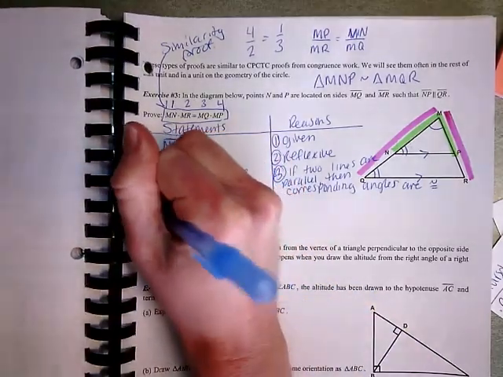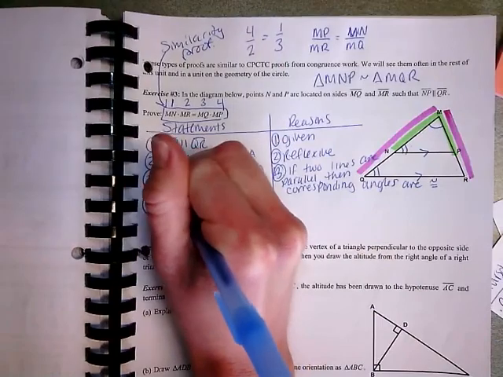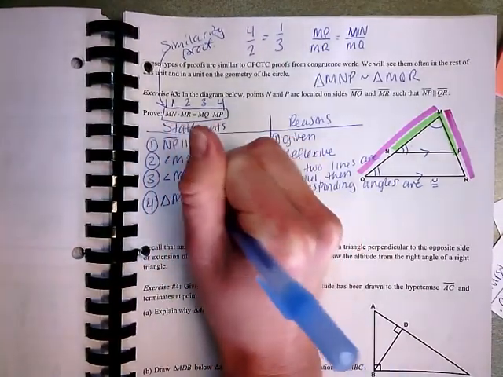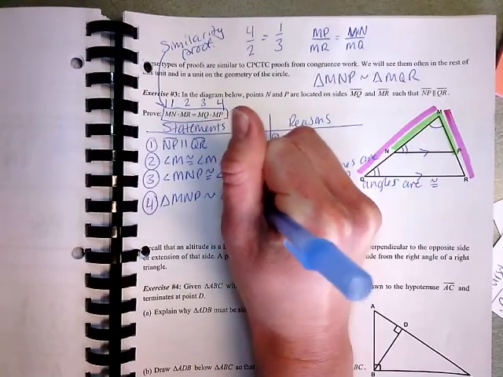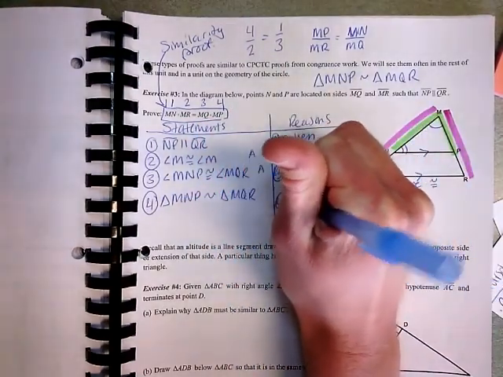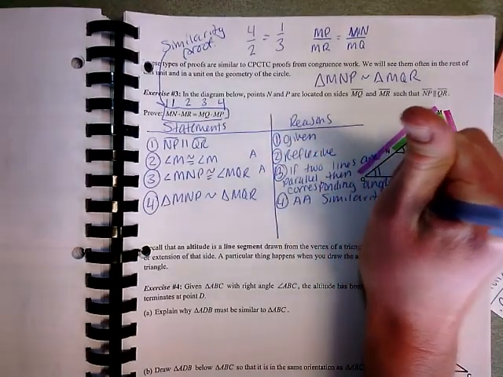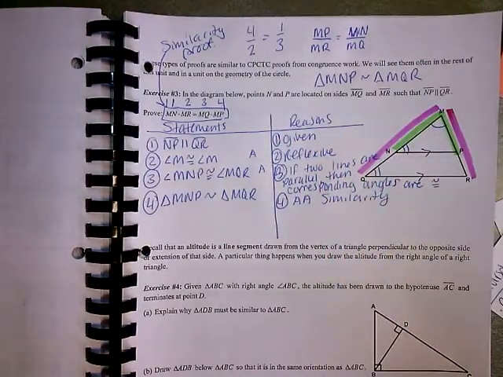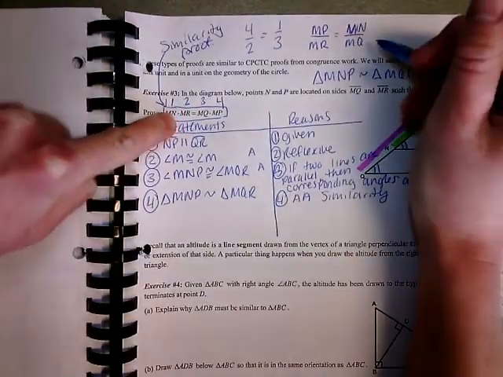So now I can say that these two triangles are similar because I have my two angles that are congruent to each other. So triangle MNP is similar to triangle MQR by angle-angle similarity. Okay? Now we're trying to prove this, but before we can say this, we need to say this.